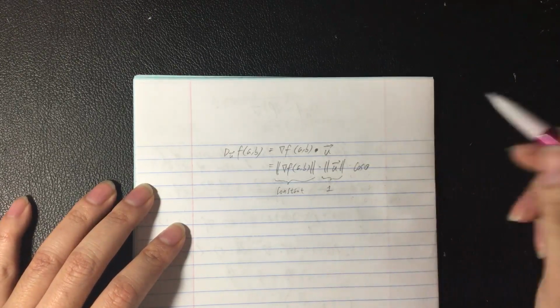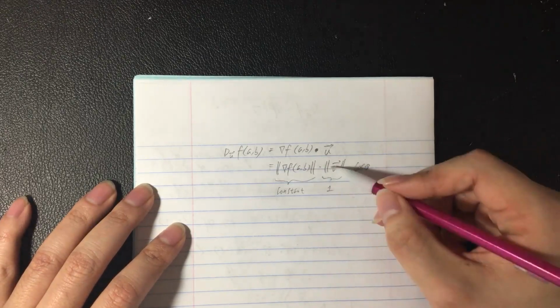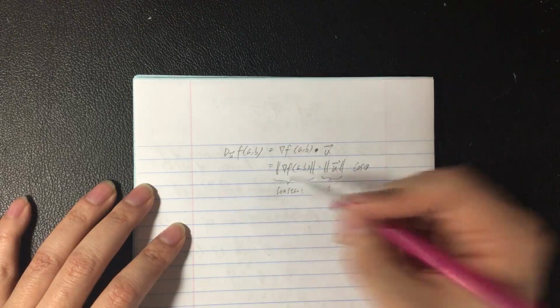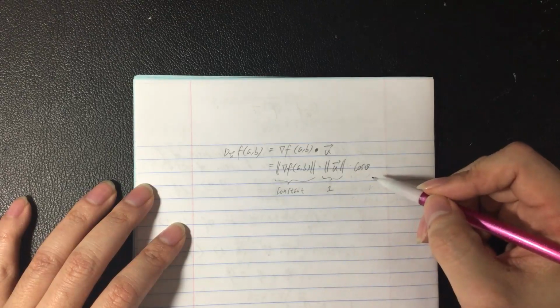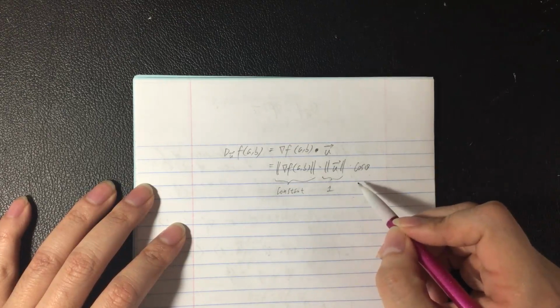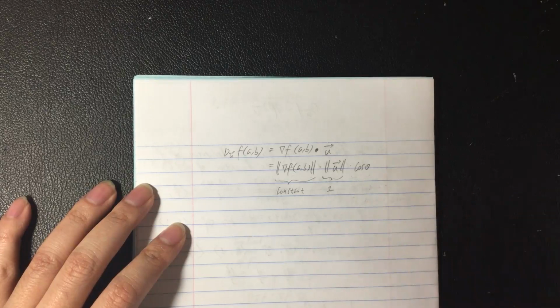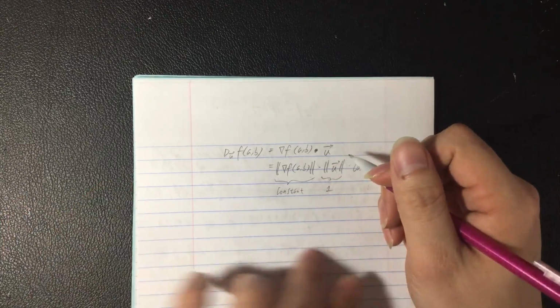And as the direction changes, cosine theta changes. Theta is the angle between u and the gradient vector. As u changes, angle theta changes. But we know cosine theta varies between -1 and 1. So its maximum value is 1.